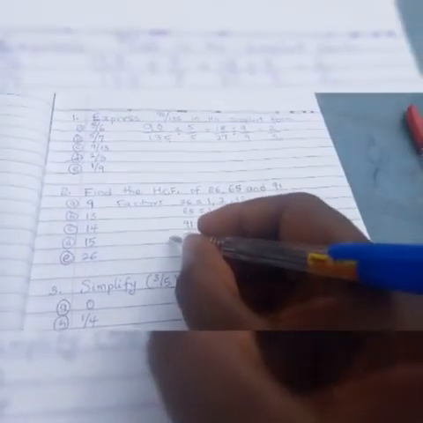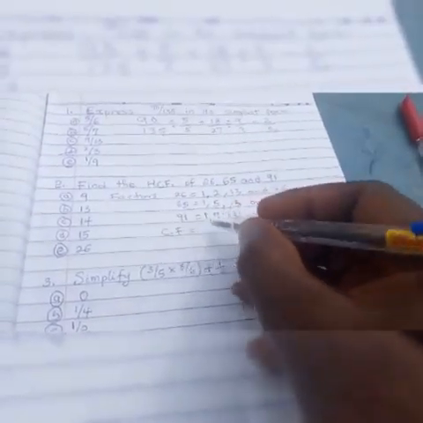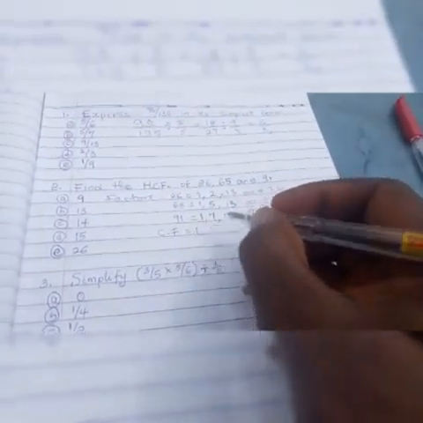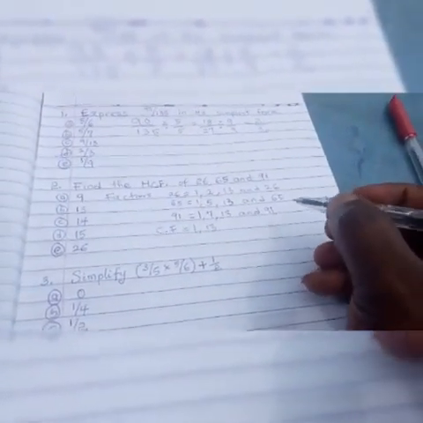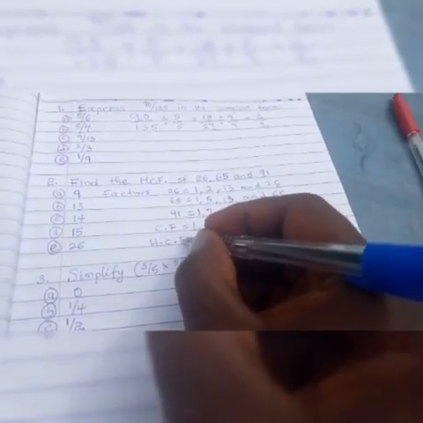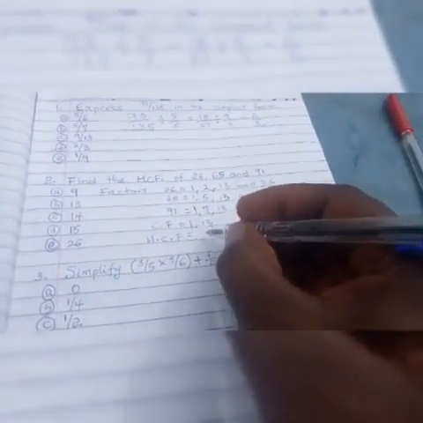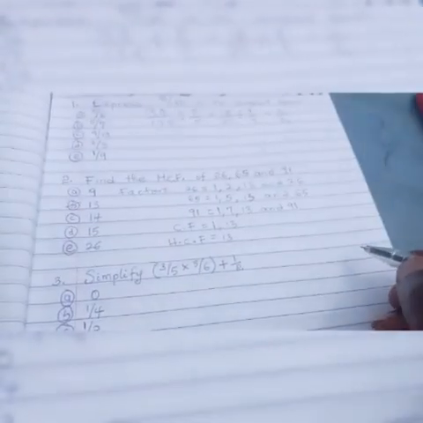Now, what are the common factors? Let's take a look. 1 is a common factor, and 13. 1 and 13 are the common factors. Now, what is the highest common factor? The highest common factor is therefore 13, which is option B.